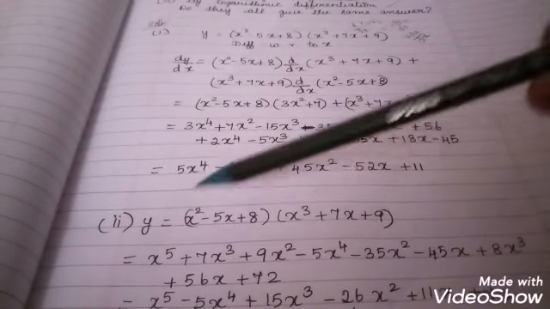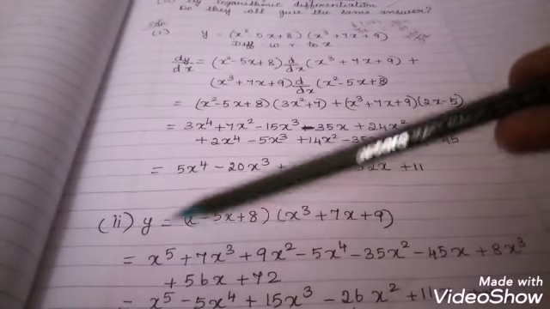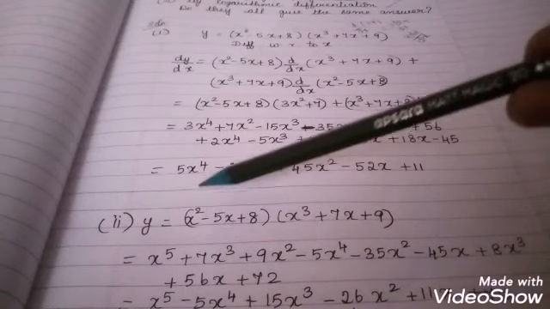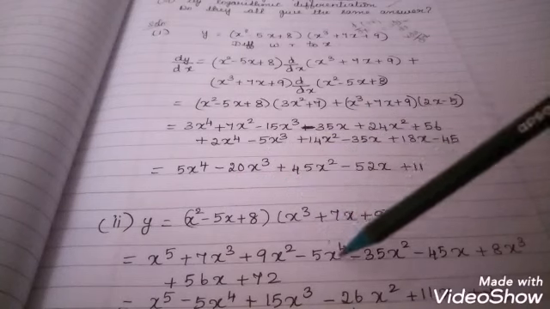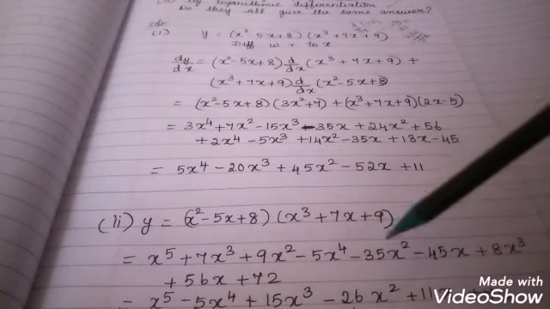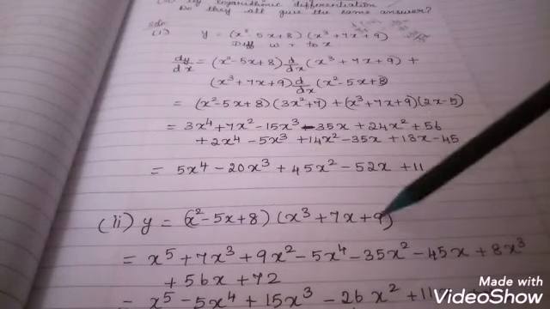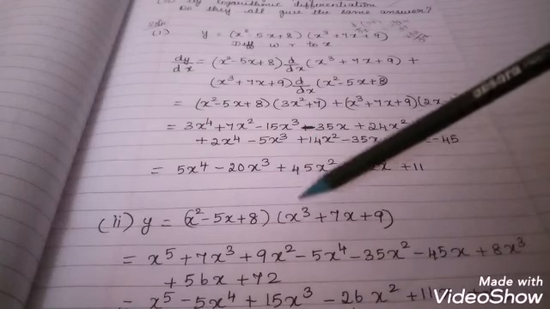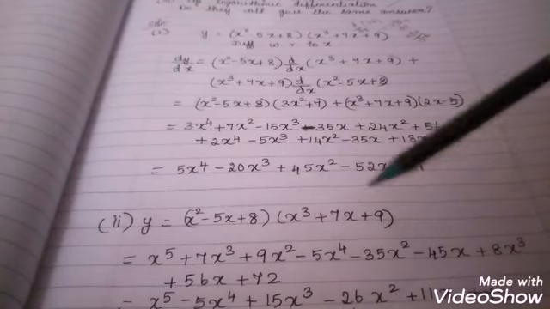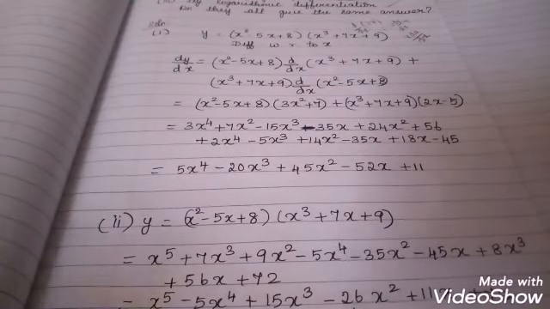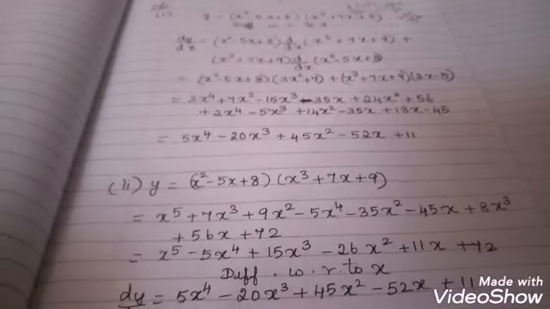Okay, so here x squared into x cube is x power 5. Here again it is 7x cube. Here again it is 9x squared. It is minus 5x power 4, minus 35x squared, minus 45x, plus 8x cube, plus 56x, plus 72. This is what you have here. So you have multiplied the algebraic expression.